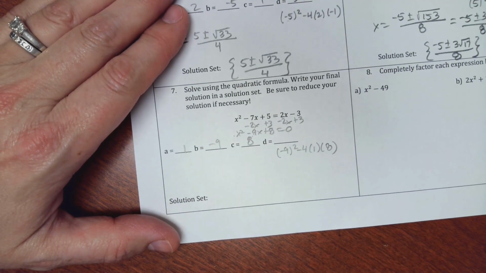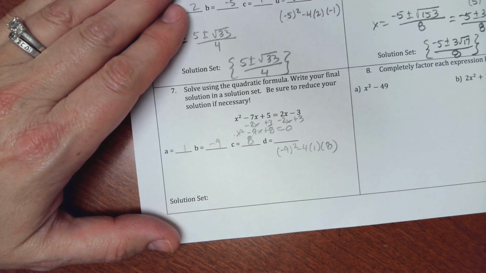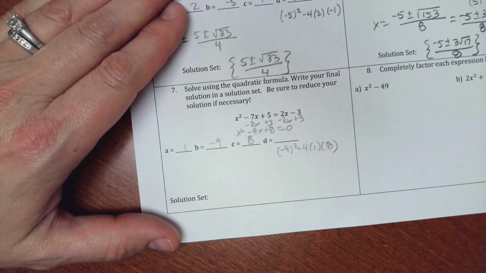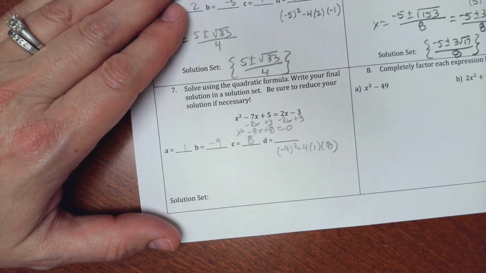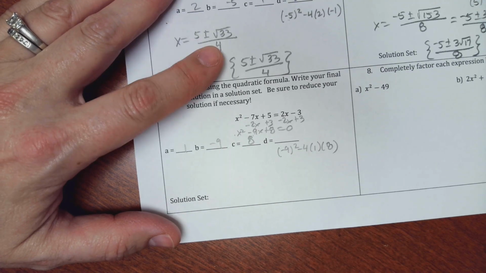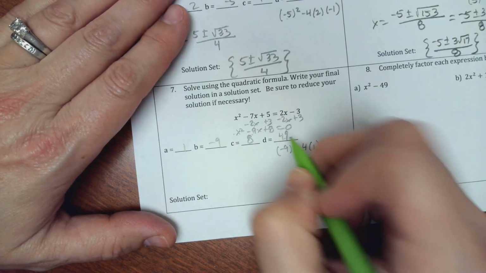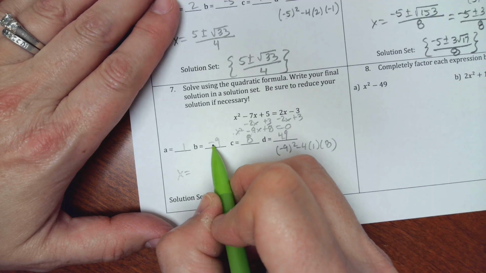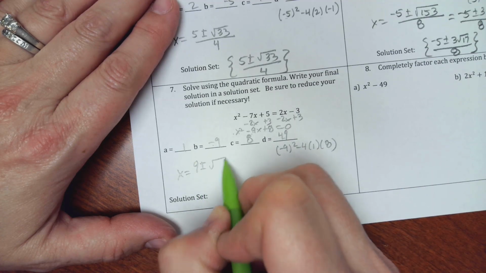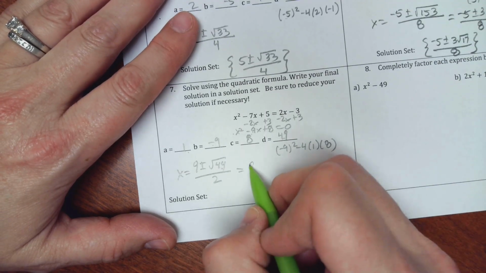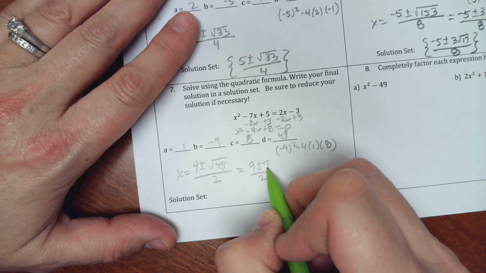Sorry, I was thinking for a minute. So that is 49. All right, that's going to be inside this radical right here. So I have my answer, the opposite of this would be 9 plus or minus radical 49 all over 2 times 1, which is 2. So I know the square root of 49 is 7, so 9 plus or minus 7 over 2, not square root of 7, just 7.